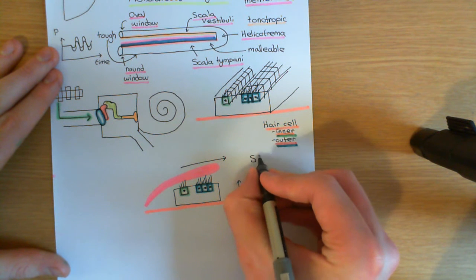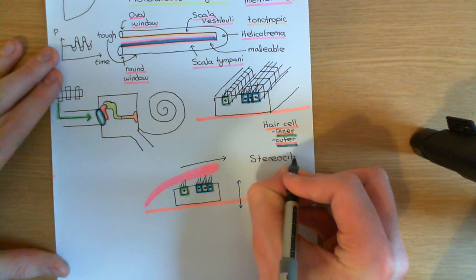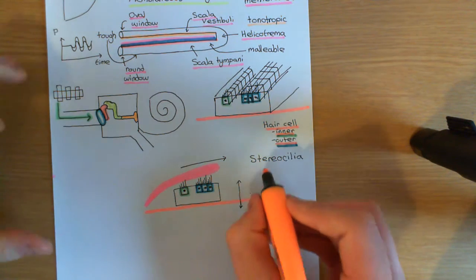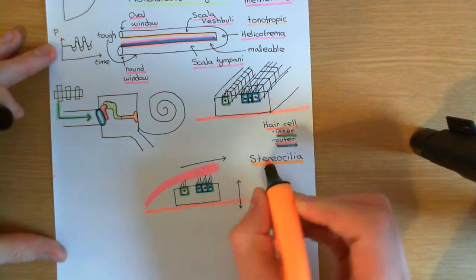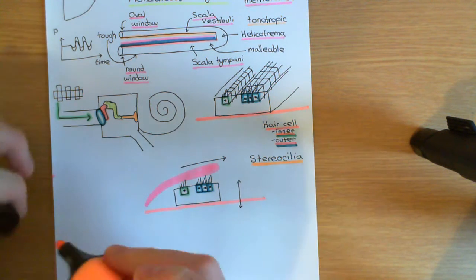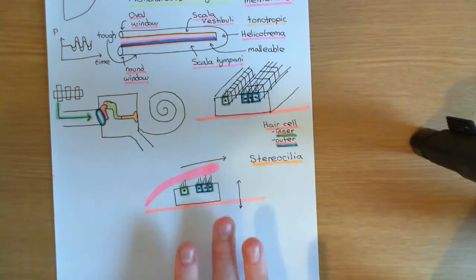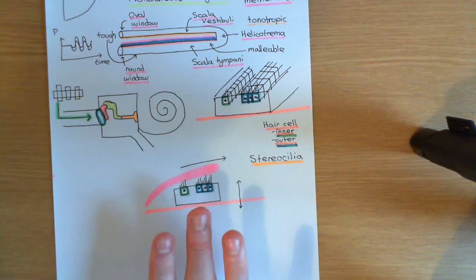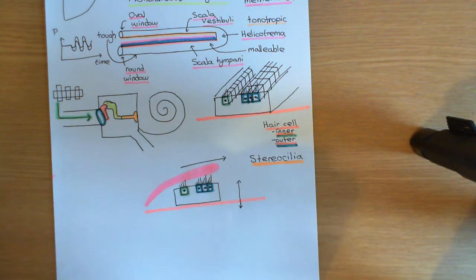And I'm going to give you the fancy word for the hairs of these hair cells. They are known as Stereocilia. So this is the fancy word for the hairs of these hair cells. So we can say that the small length Stereocilia are going to be bent towards the larger length Stereocilia when the basilar membrane moves upwards. And then of course as the basilar membrane comes downwards, everything will return to normal. But when the basilar membrane moves upwards, you get the Stereocilia bent in this way. Small Stereocilia towards the larger Stereocilia.